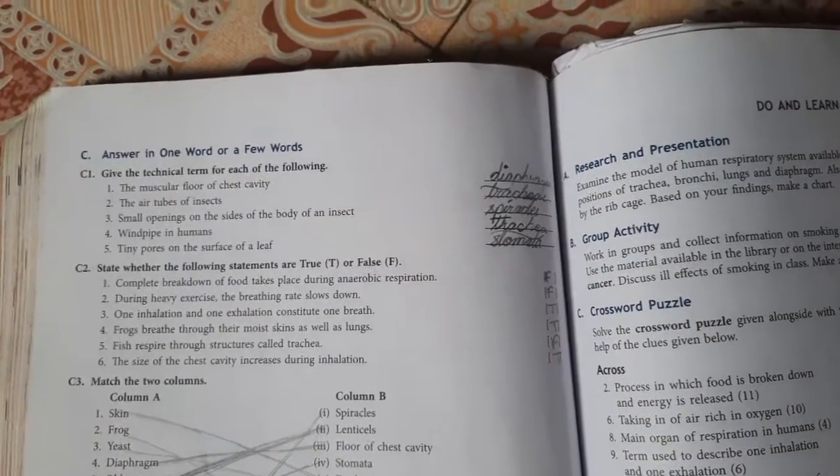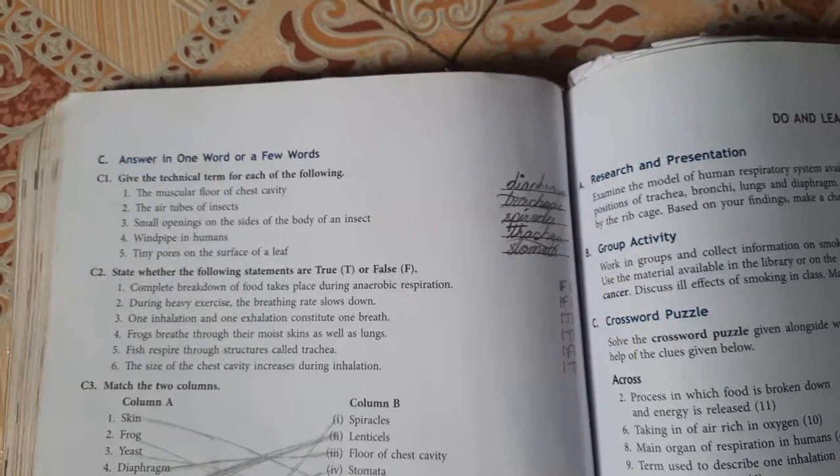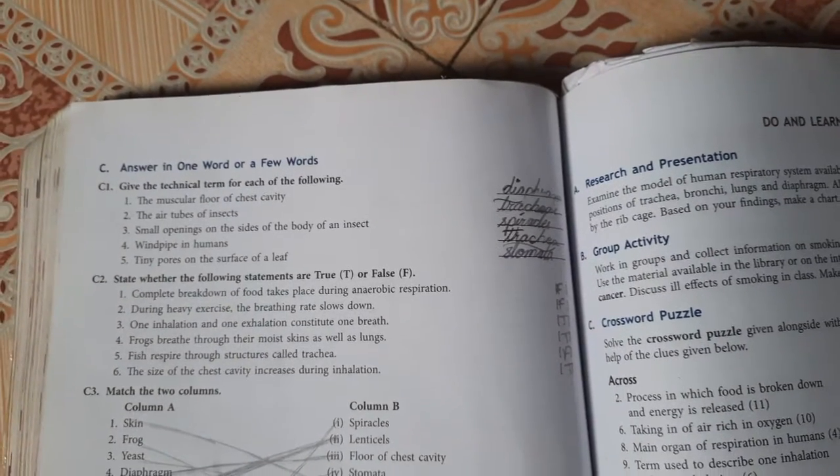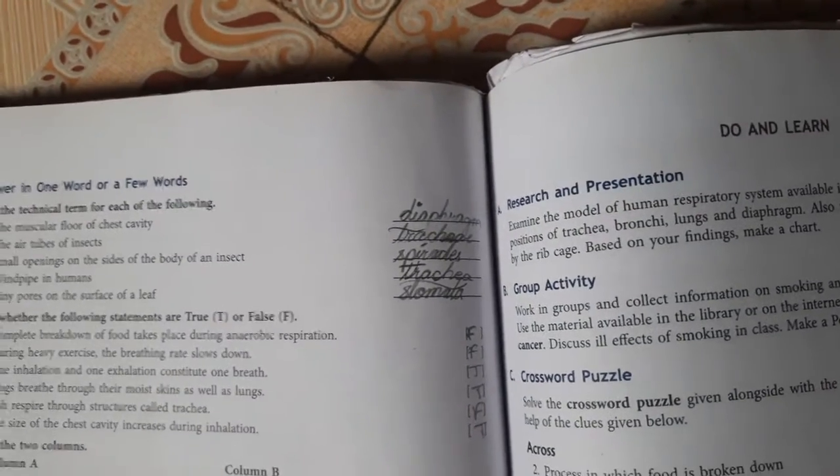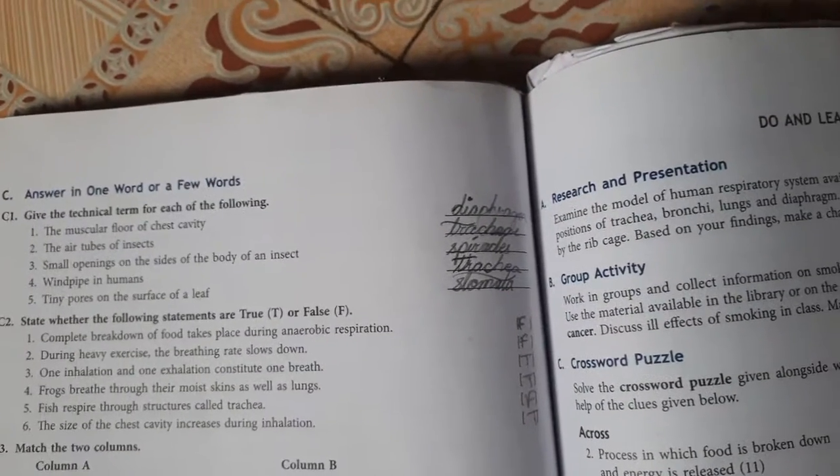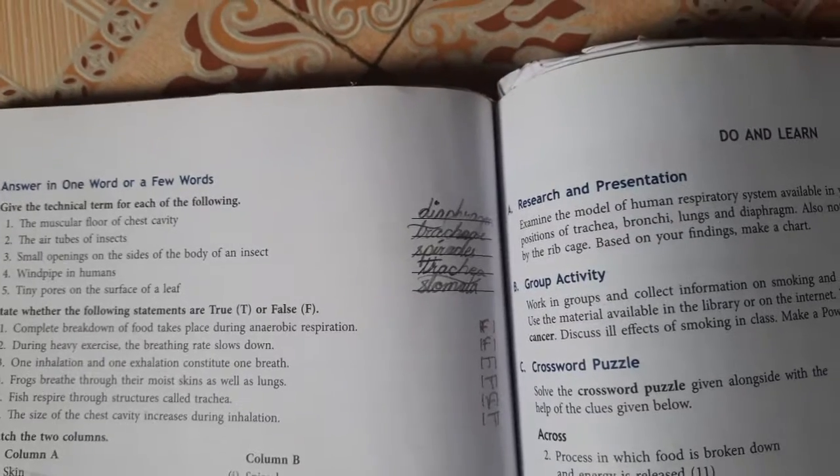Air tubes of insects: trachea. Small openings on the sides of the body of insects: spiracles. Windpipe in humans: trachea. Tiny pores on the surface of a leaf are known as stomata. Always remember, the air tube of insects is known as trachea, spelled T-R-A-C-H-E-A, while the opening of the human windpipe is not the same spelling, only T-R-A-C-H-E-A without the extra letters. This is the difference in the spelling.